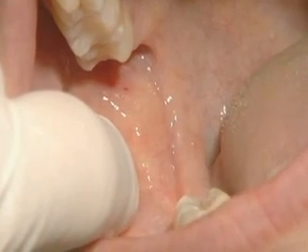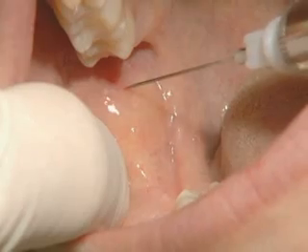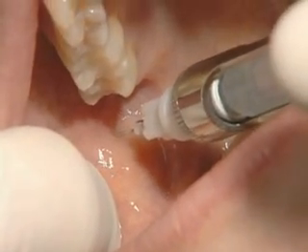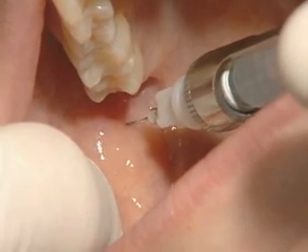Palpating the intraoral landmarks, and just open really wide. The syringe is going to approach from the opposite side, going below the mesiopalatal cusp of the second molar. The needle is advanced 25 millimeters till you hit bone. Back off slightly, aspirate, and then slowly inject.